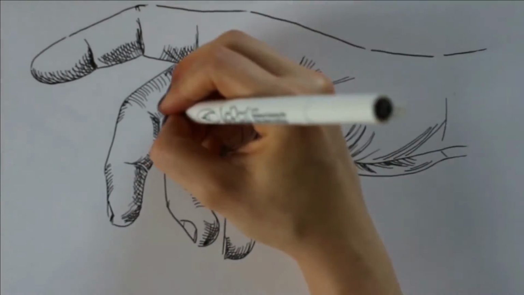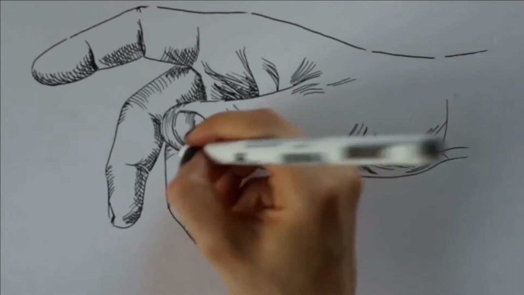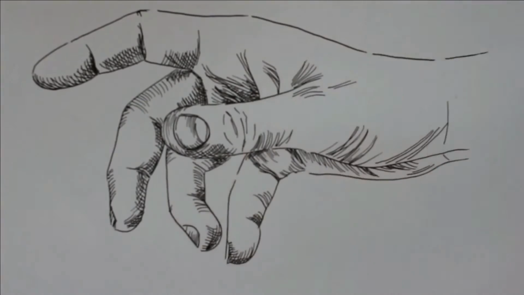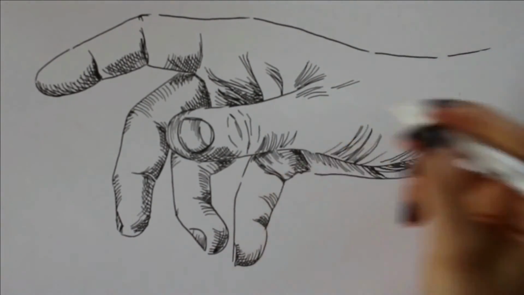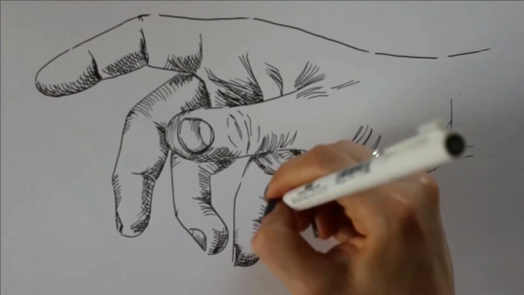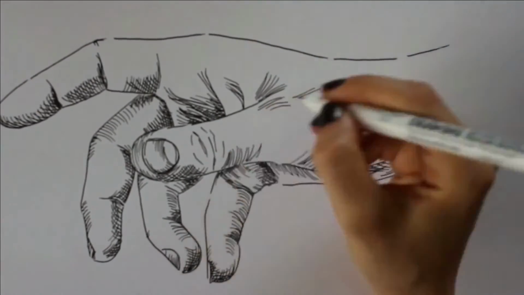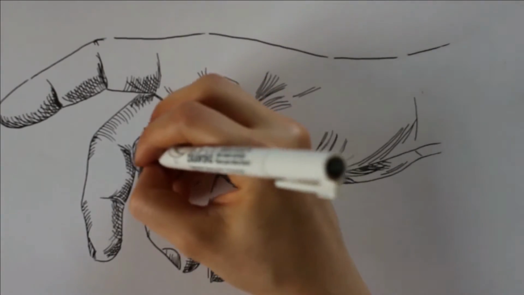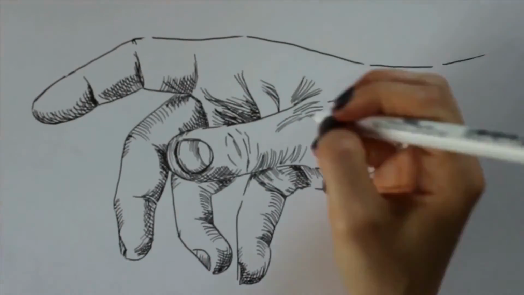But remember that even though hands are different, they have in general the overall same structure. Remember those cylinders, remember those curves, remember those fleshy bits, the concave, the convex parts, the bony parts, and try to describe all of those characteristics with curved lines. Don't be afraid to shift the direction of your curves as you see fit. Just always keep in mind, it's super important to keep in mind the structure of your hand while you're creating these curves.